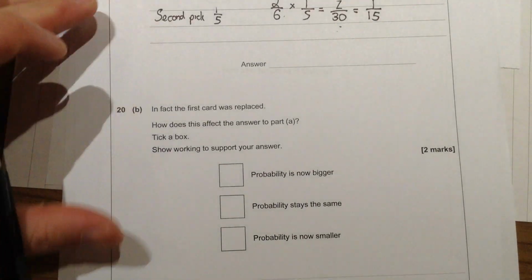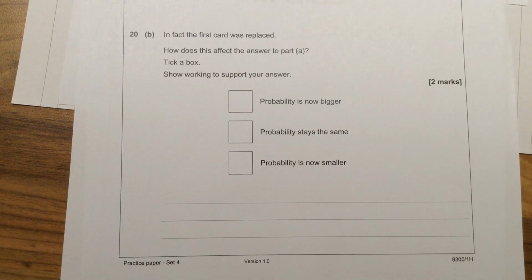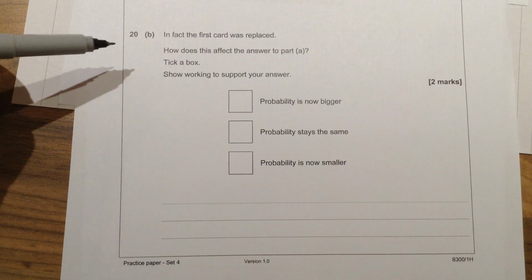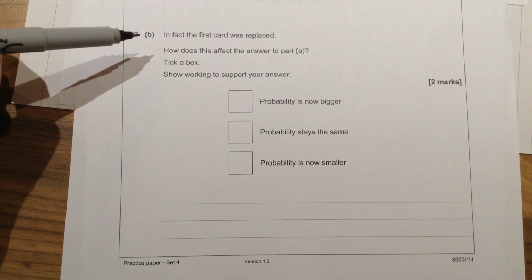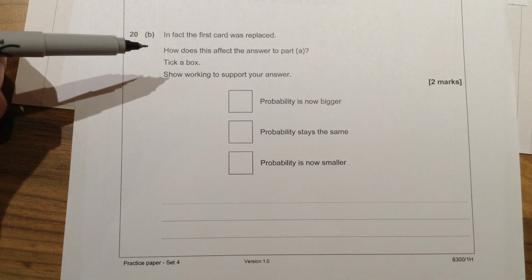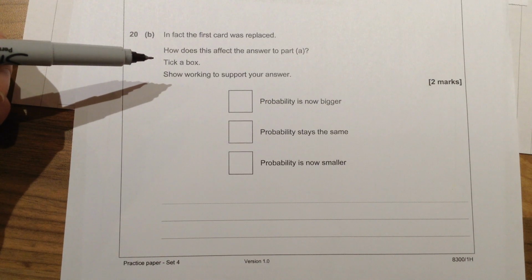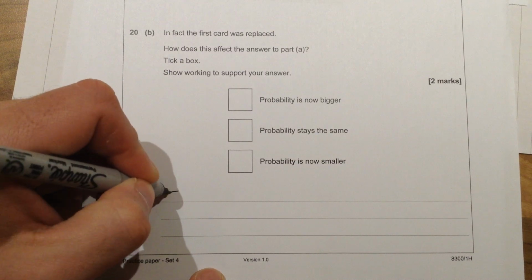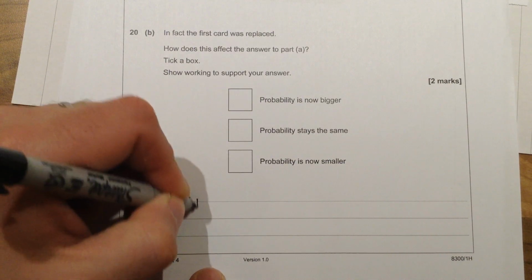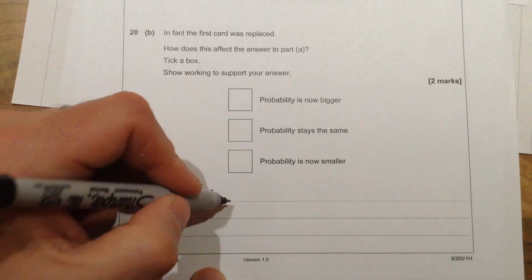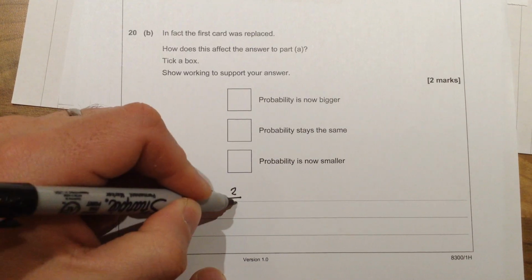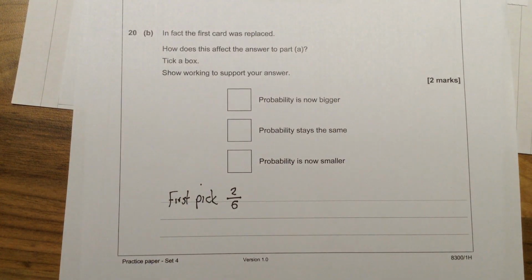This is then part B of the question. Now part B is saying, if in fact we did replace the card, we put that card back in, what effect would that have on the probability? Well, if I go straight to the working, the first pick, there are 2 out of 6 cards that have the letter B on it.